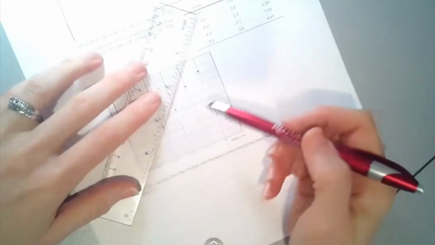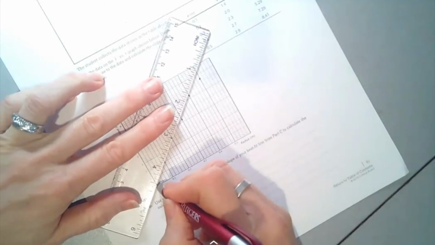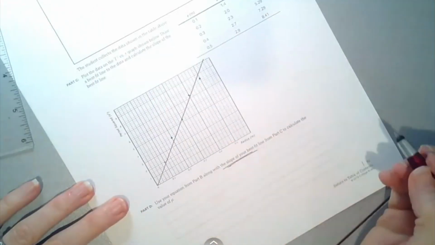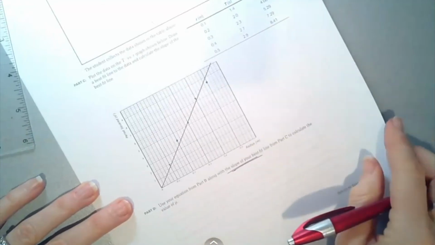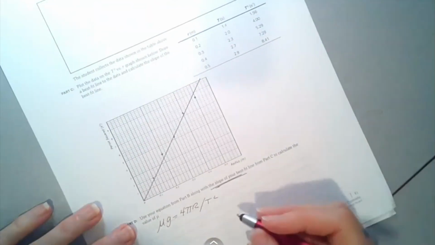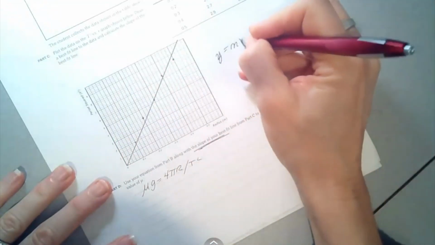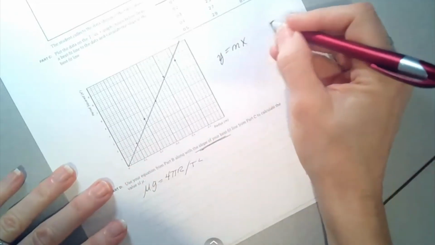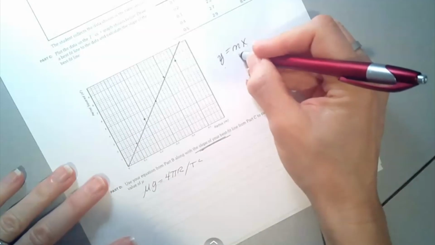Not perfect because it's an experiment. So we're going to have to use the slope of the best fit line and the equation from part B. So part B we got, I'm just going to rewrite it. Now you don't want to just plug in a data point. We're going to use the slope. So when you look at this, you're going to write y equals mx. We're going to assume that when there's no radius, you can't measure the period, so we don't need the plus b part.